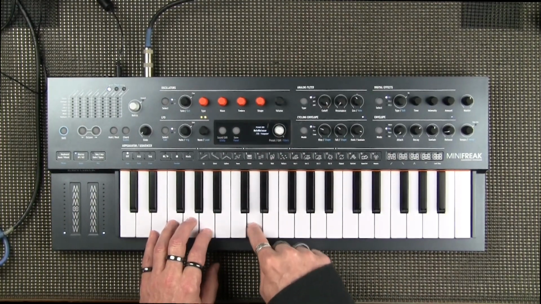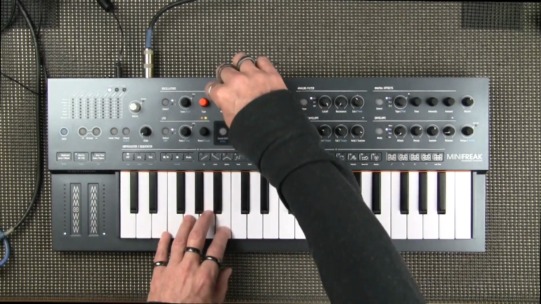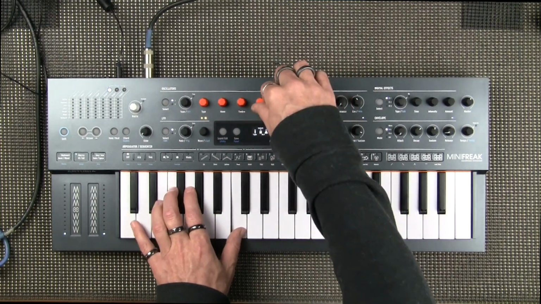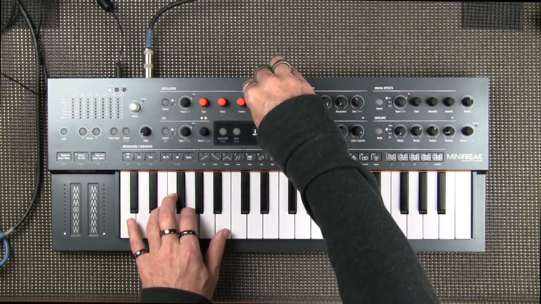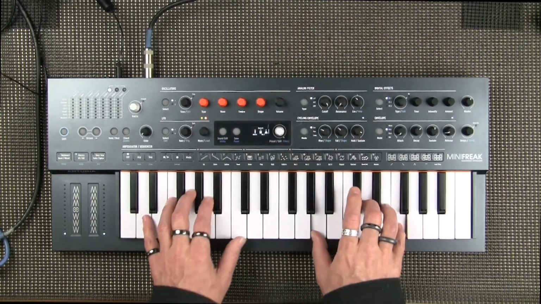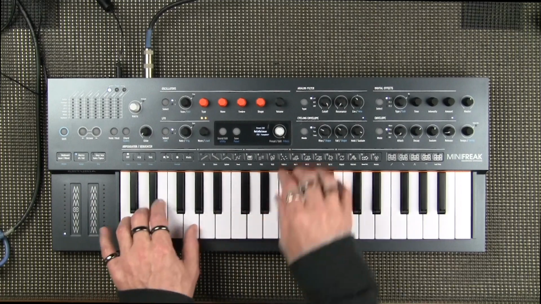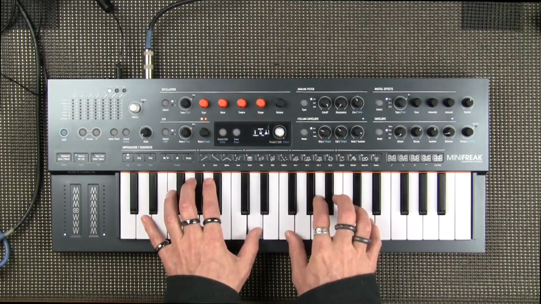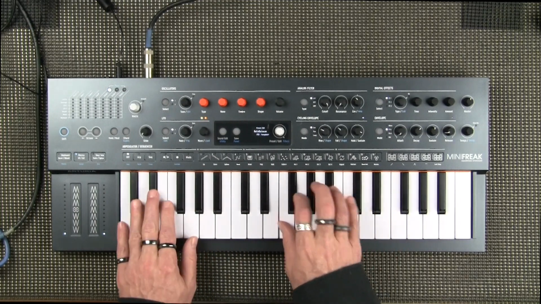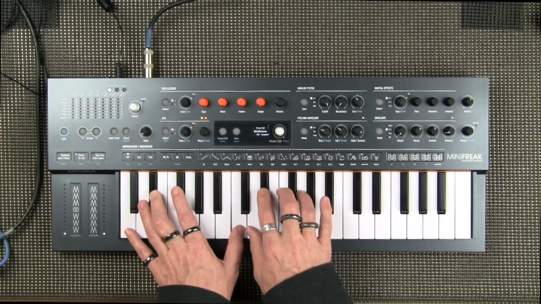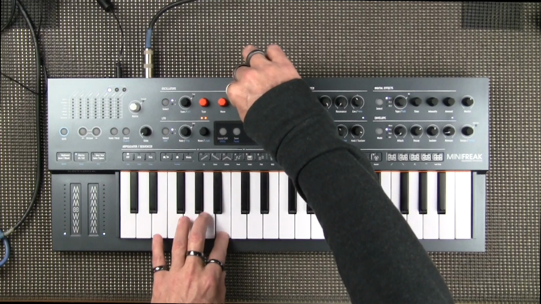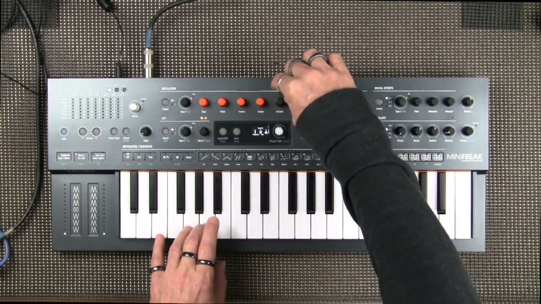There's a hi-hat. Anyway, you can hear what I'm saying. 6, Q. It's an interesting place to land. A, E, F, G, H, F. These are all letters. The alphabet.